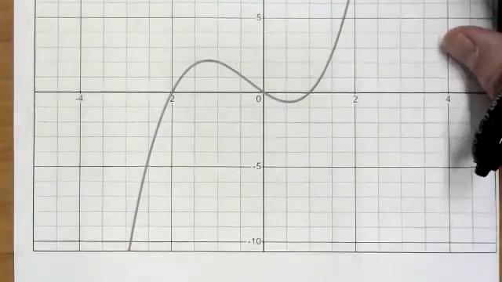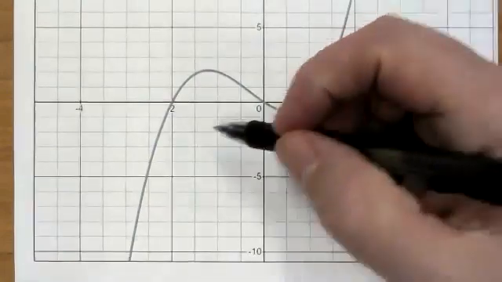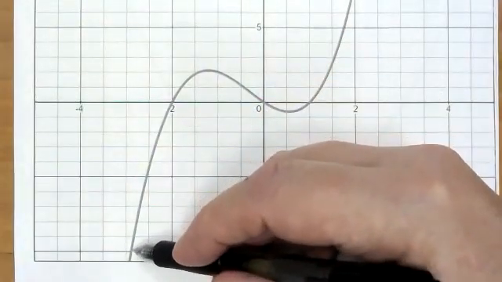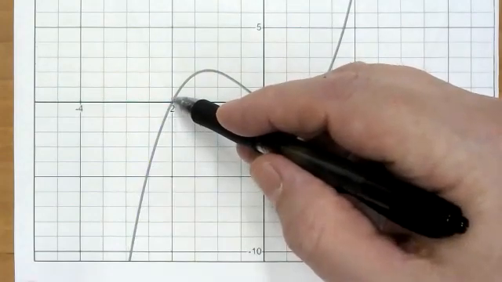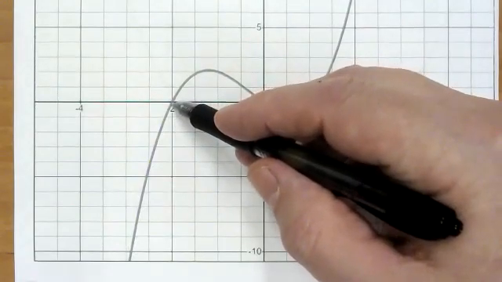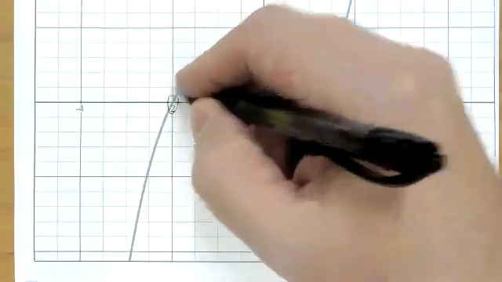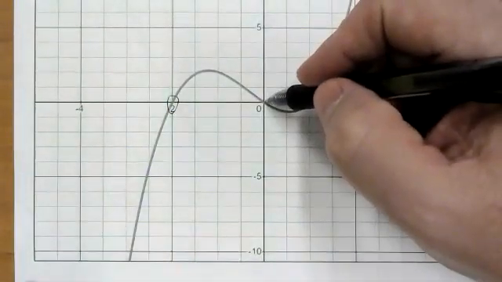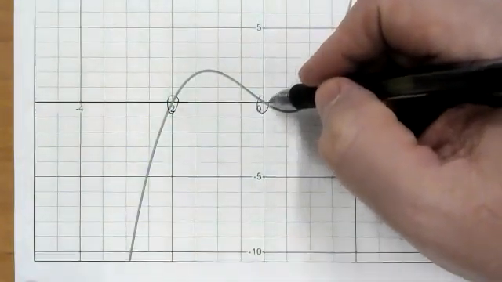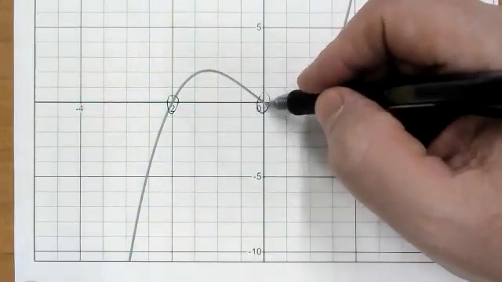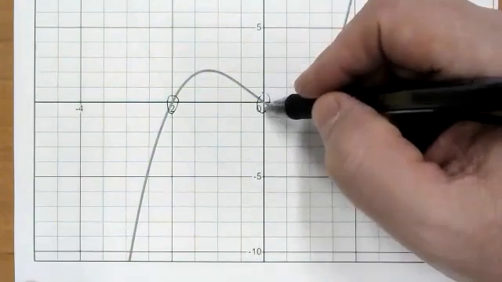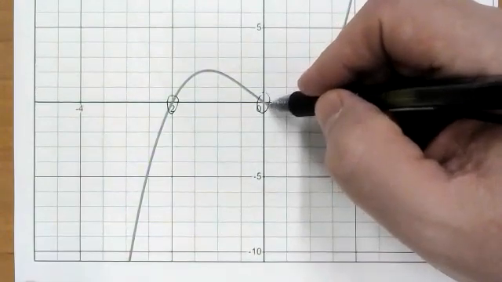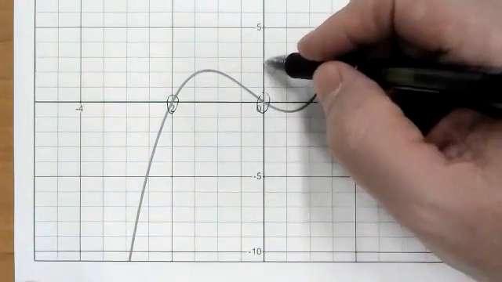Here's something interesting, because of the kind of function we have here. It looks like we're crossing the x-axis here. So here's an x-intercept. Maybe I'll circle it. Then what's interesting is here, we're crossing the x-axis and we're crossing the y-axis.